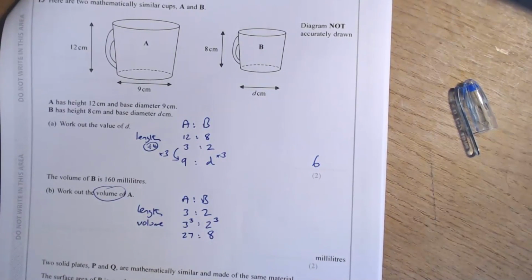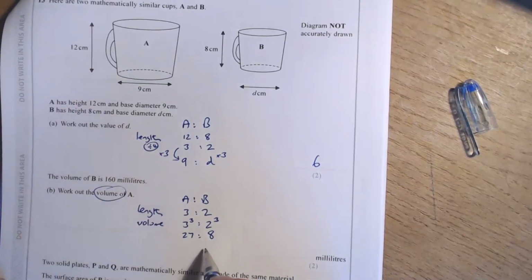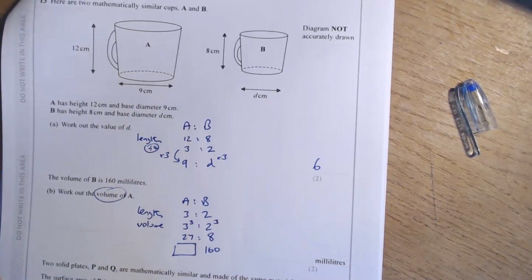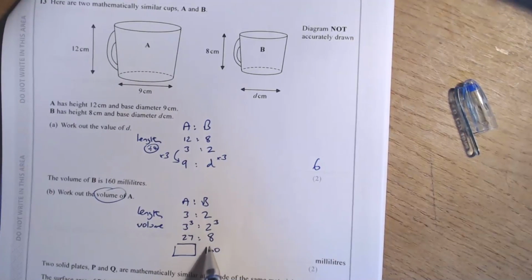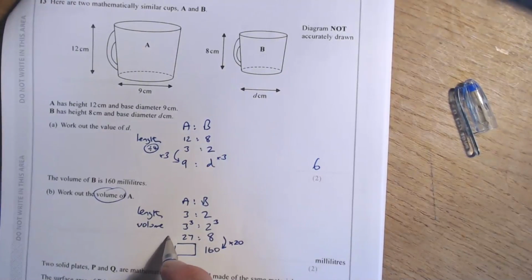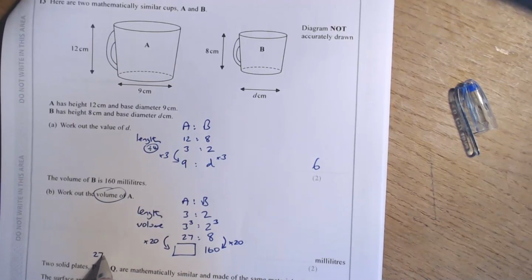And we're told the volume of B is 160. We need to work out our volume for A. So just comparing these ratios vertically, we can see that we're multiplying by 20. So our volume of A is going to have to be 27 times 20, which is 540.